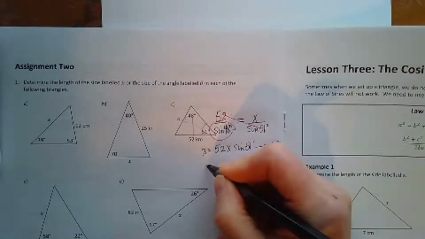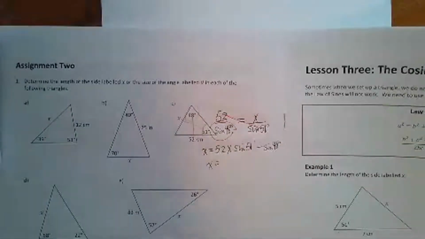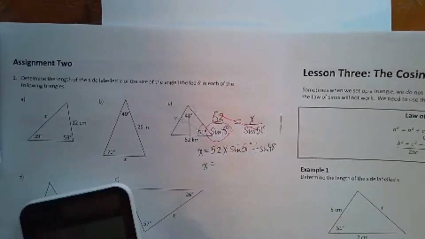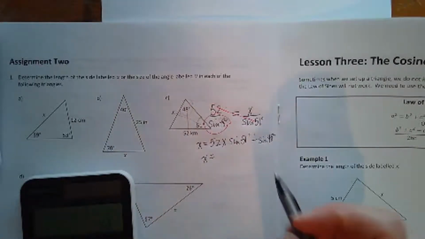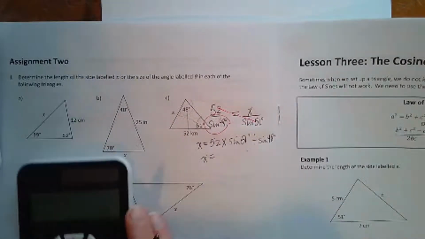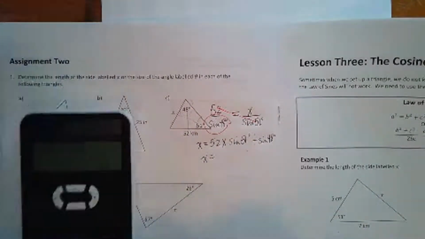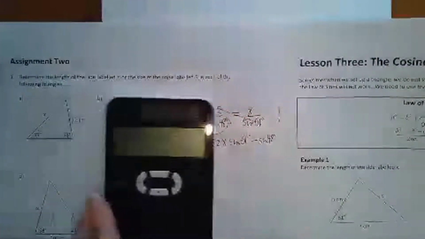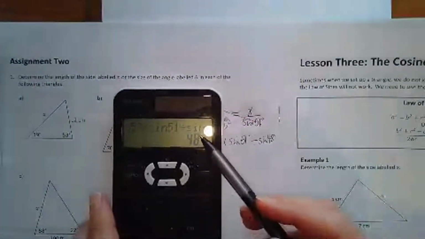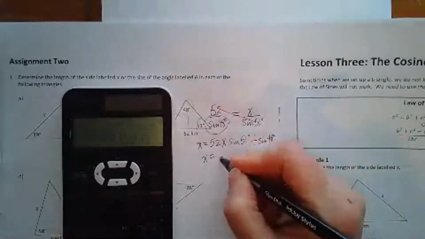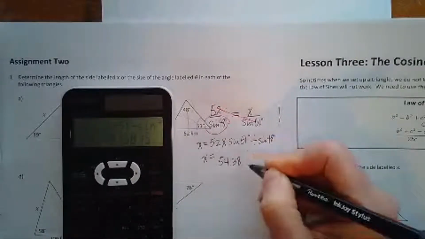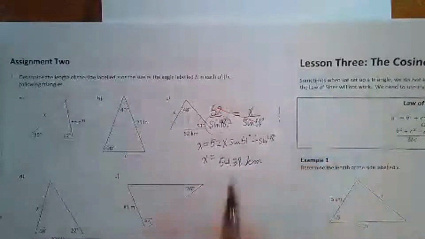In your calculator, and you really have to know how to use your calculator because every calculator is a little bit different. So you just have to learn how to use your calculator. If you learned how to use it in the grade 11 course, it works the same way as in the grade 12 course. So I have 52 times sine of 51. I don't know if you can see this, it's a little dark in here today. 52 times sine of 51 divided by sine of 48, hit the equal sign, and x equals 54.38, and that would be kilometers. Okay, so that's how we do a question like that.